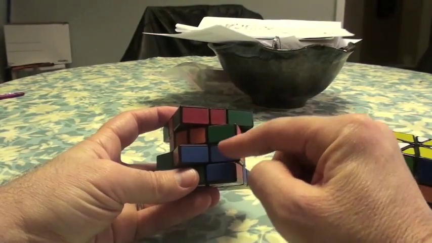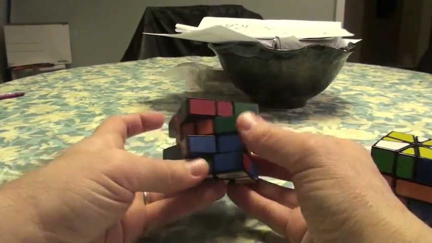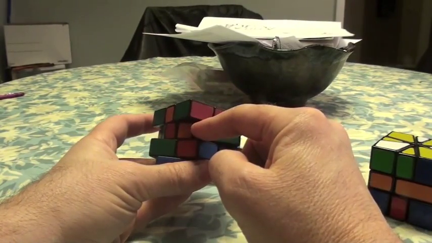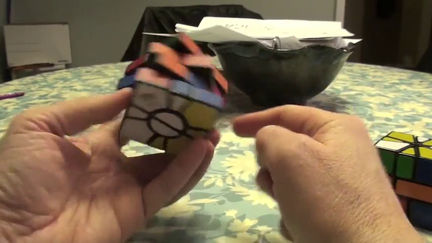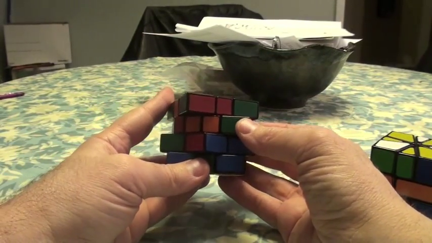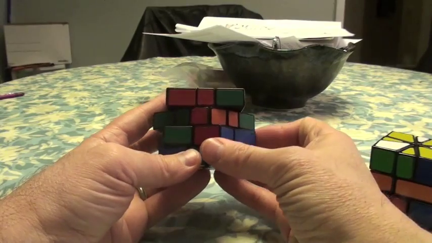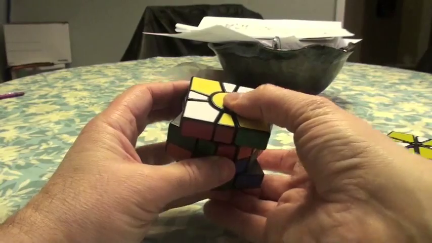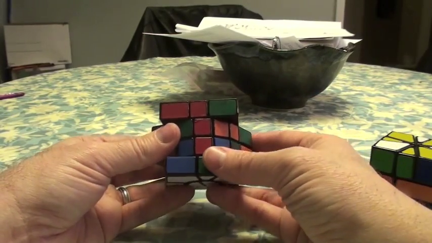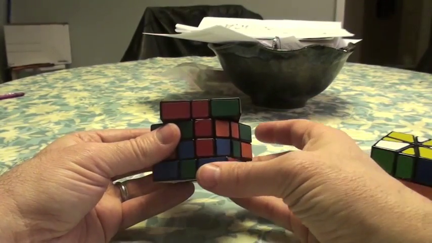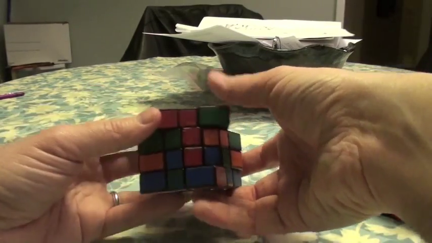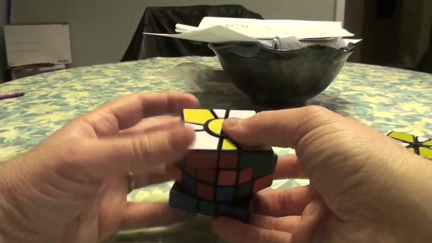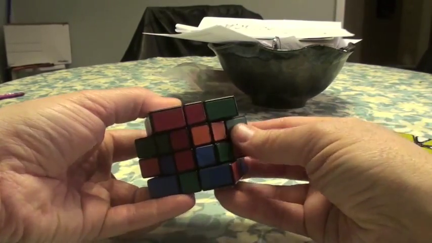So now the top and bottom resemble that situation where you have 1, 2, 3, 4 edges and 1, 2, 3, 4 corners on both sides. So I have them face each other, just like we did before, just like this, continuing to have this primed. Okay, just like that. It's got to be in the middle, so like this. And when you think you've got it lined up, go ahead and turn it.